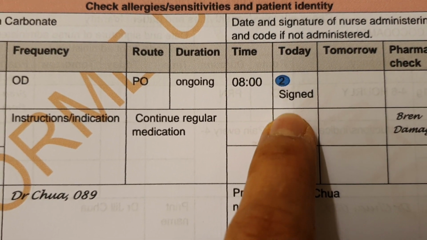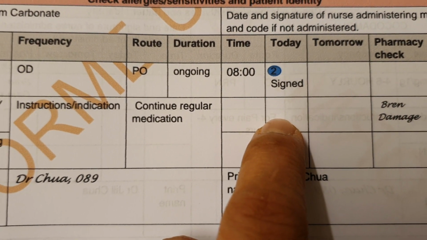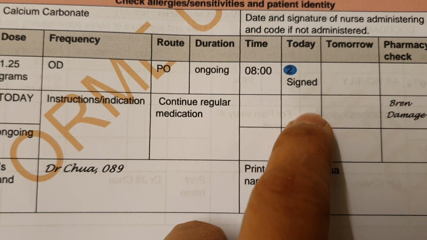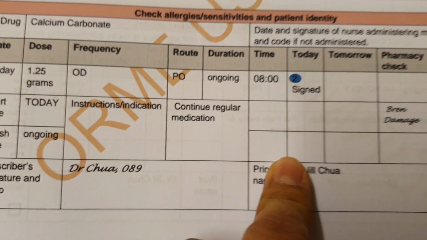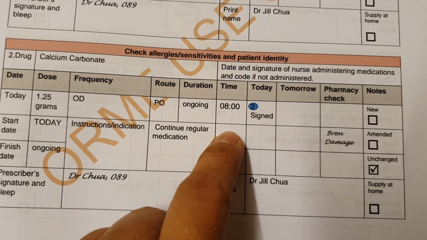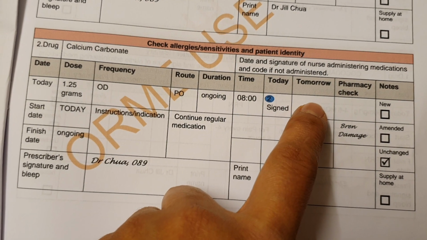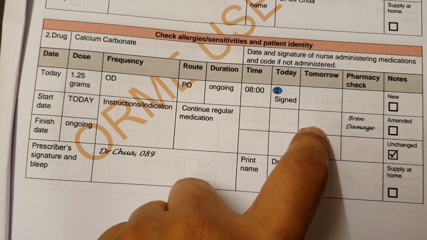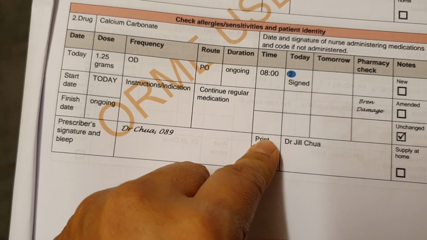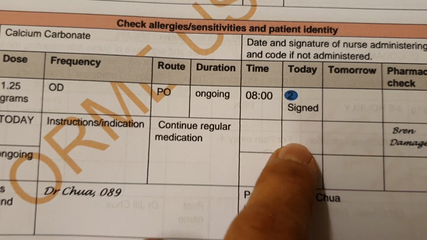So signature or initial, put 12 o'clock because it's a 12 o'clock drug round, and the date of your exam, all in one box, just under today. Why? Because if you put the 12 o'clock here, tomorrow they could accidentally give it twice. So this bit is not yours. This is the prescriber's box. This is your box. That's the only box you have.